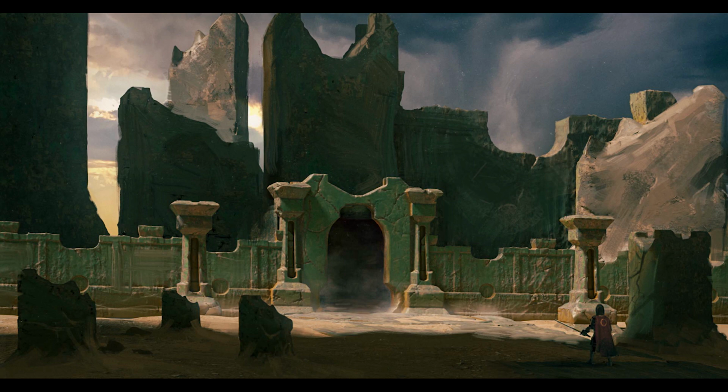Today I'm doing a walkthrough of my most recent image. It's going to be more of a brief overview than a step-by-step, but it should still be useful if you're curious about how I create my images.